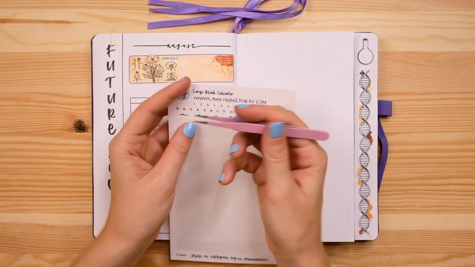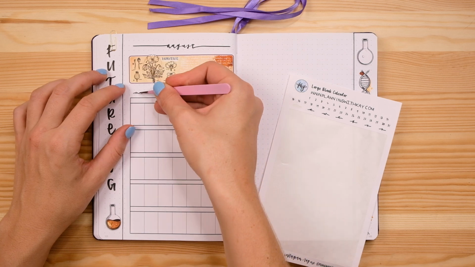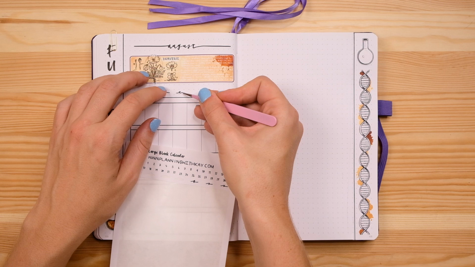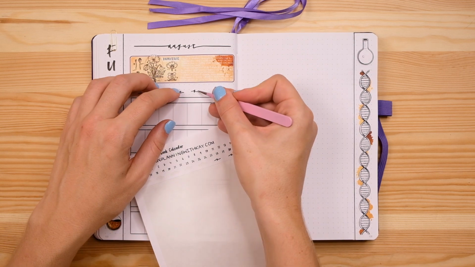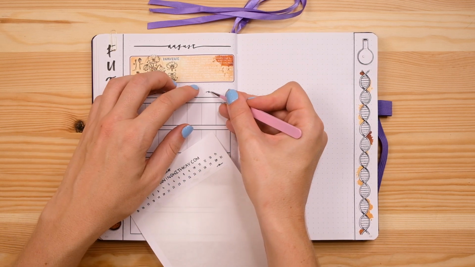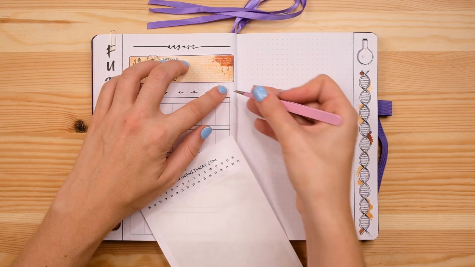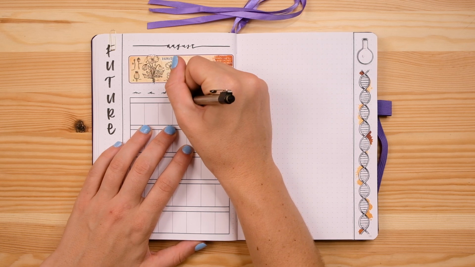Now, something I really love about this setup is once you have your calendar on the left, the sky's the limit for what you want that right page to be. Personally, I've really been enjoying keeping that page open and using it for all sorts of brainstorming and planning for the future.